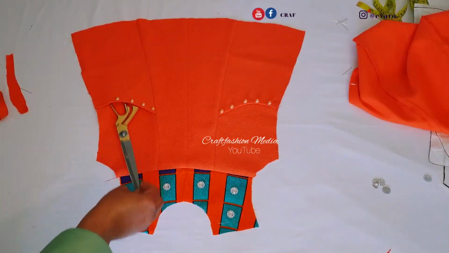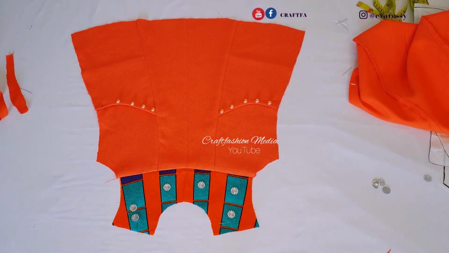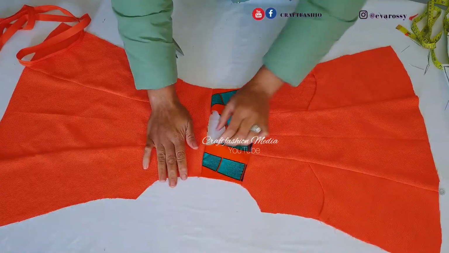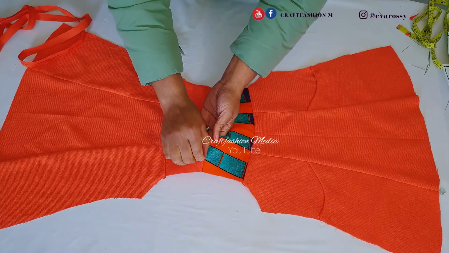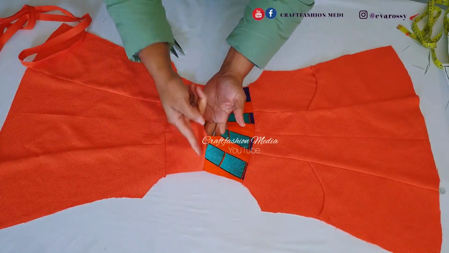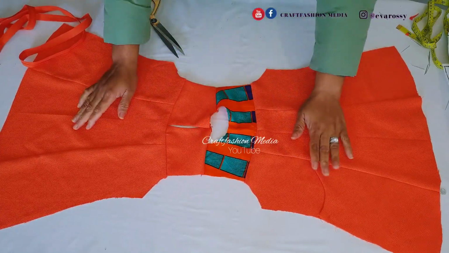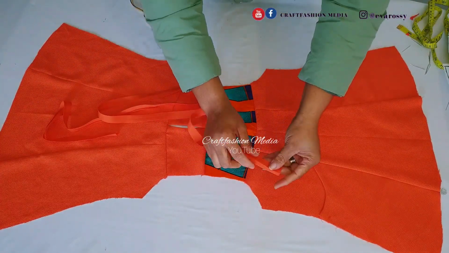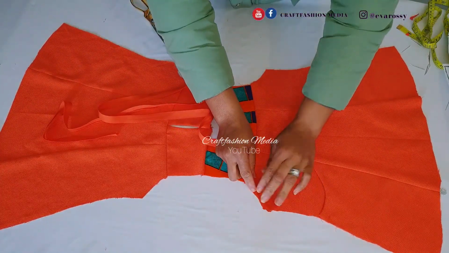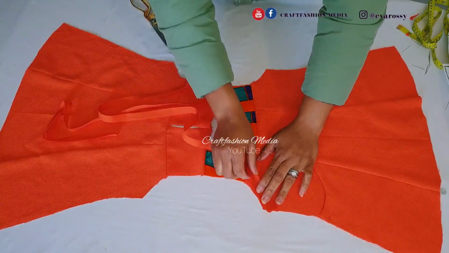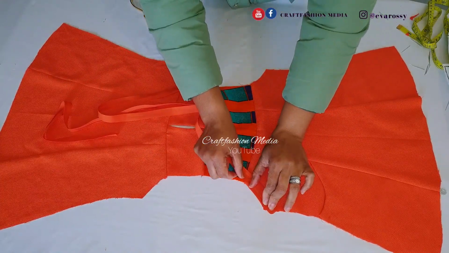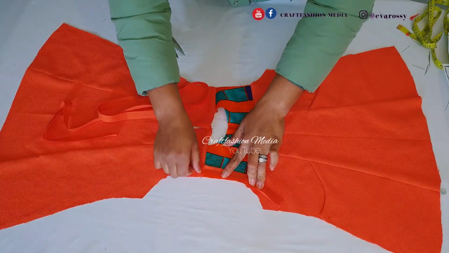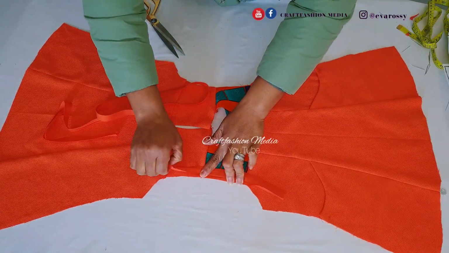So the joining should be on the shoulder seam line first. So after joining your shoulder seam line, as you can see, I've joined mine. Then I am going to use the bias strip to run my stitch on the armhole area as my facing. So after that, I will still run my stitch towards the neckline, because you can still remember we have not done the neck area.